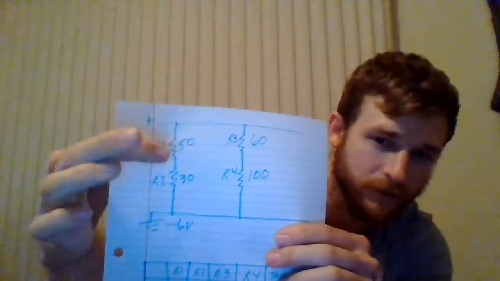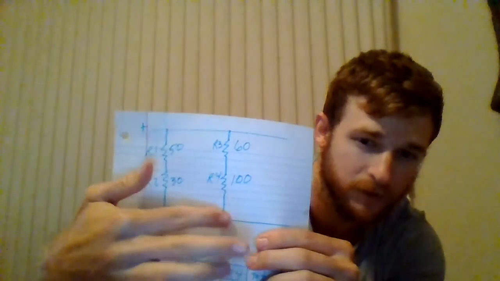Alright. So in a parallel circuit, each branch of the parallel circuit is going to get 6 volts. So that's it. This is going to get 6 volts, and this is going to get 6 volts. Alright. So we need to get the amps through R1 and R2.